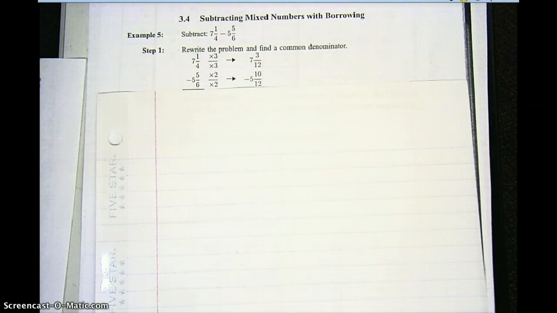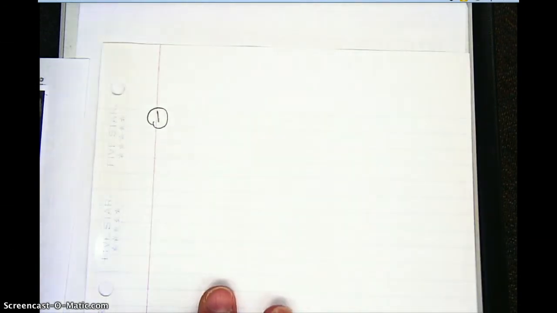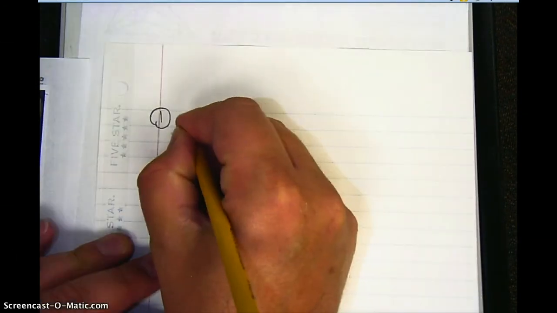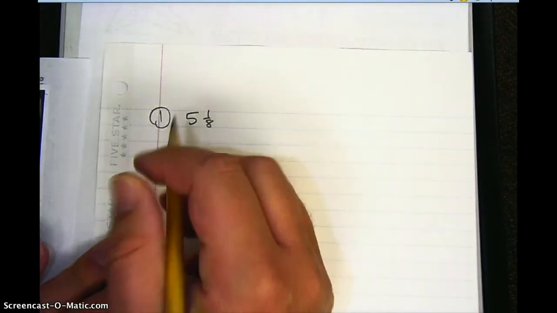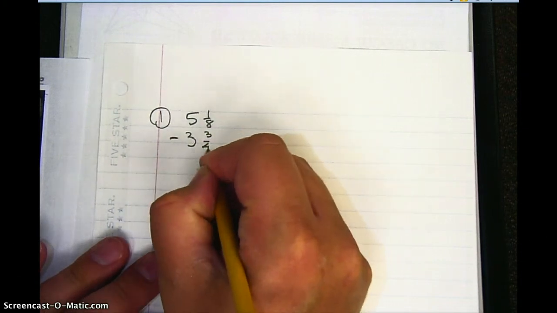This is a video to help you with worksheet 3.4, where you have to subtract mixed numbers with renaming. Okay, the first problem on 3.4 looks like this. Number 1 looks like this. And when you do 3.4, you need to make sure you do it on a separate sheet of paper. The first problem is 5 1/8, and then I have to take away 3 3/4.